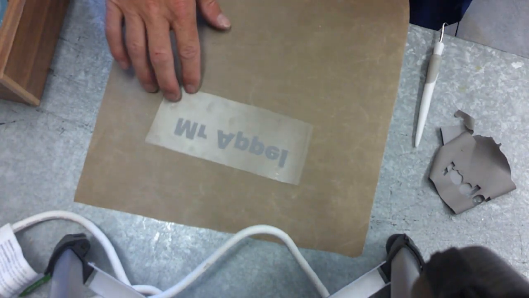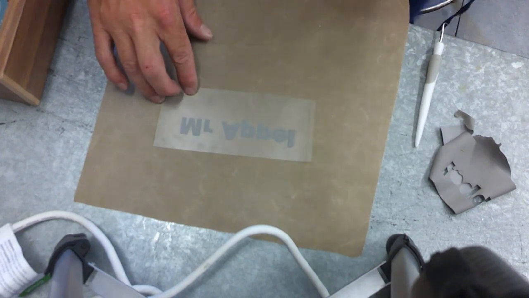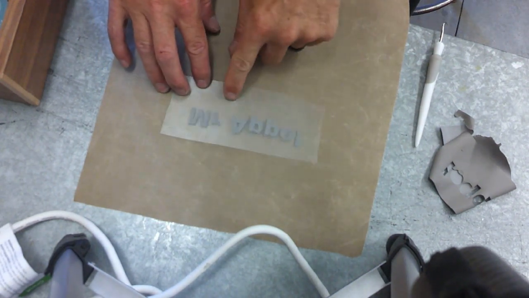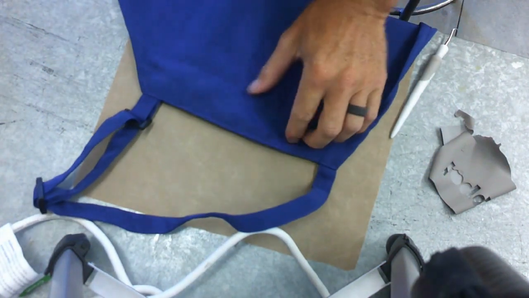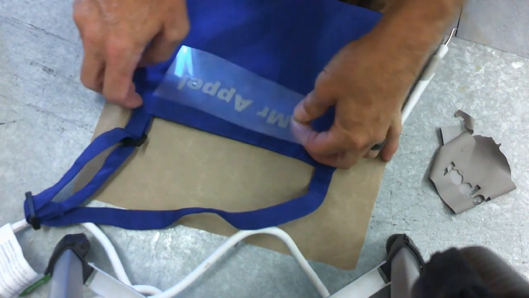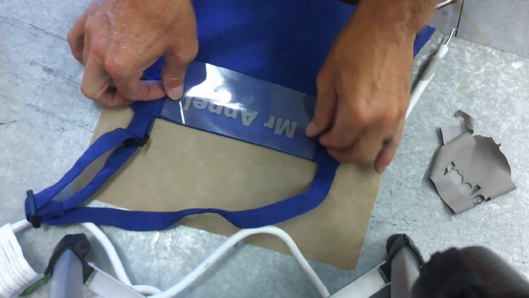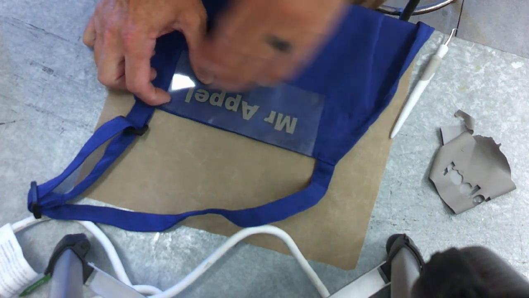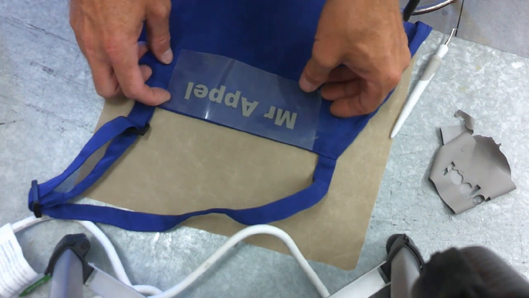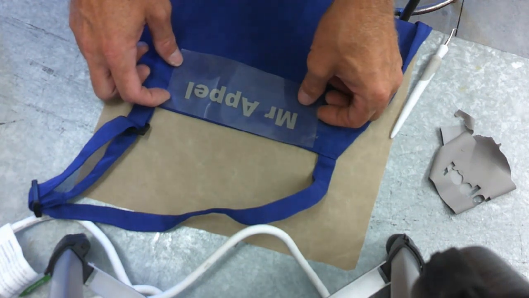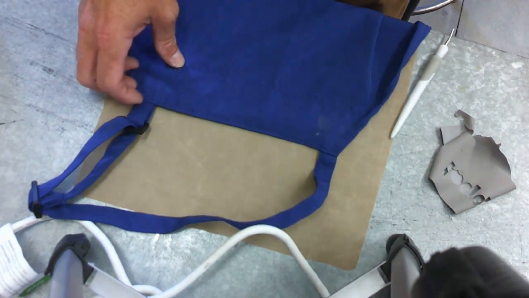Okay, so I was able to get it weeded. It came out pretty well. What you can see is this part is sticky and that it is backwards, right? What we're going to do is take the blue apron. This is where you're going to actually place material, and then when you flip it over, what you'll see is it will look the right way. So we're going to apply heat to this side and then gently peel it off, and we should have transferred the vinyl onto our actual apron.